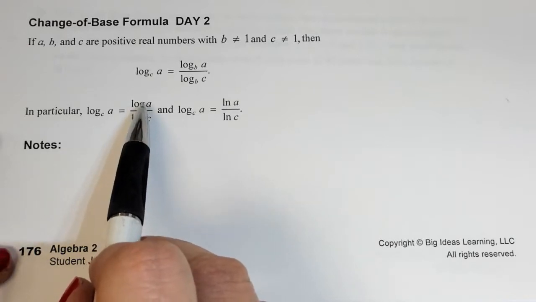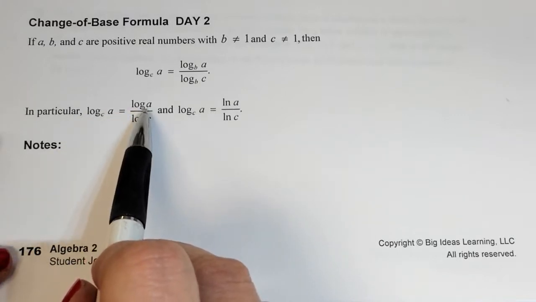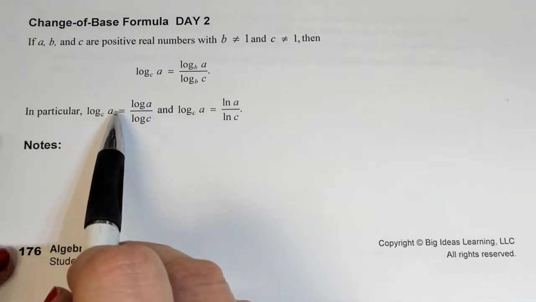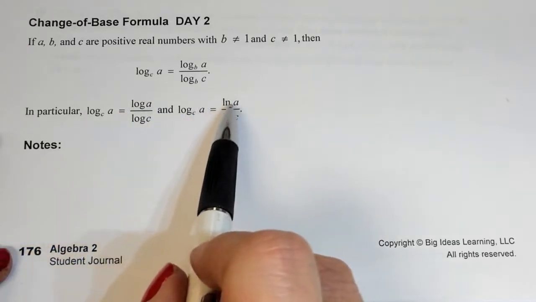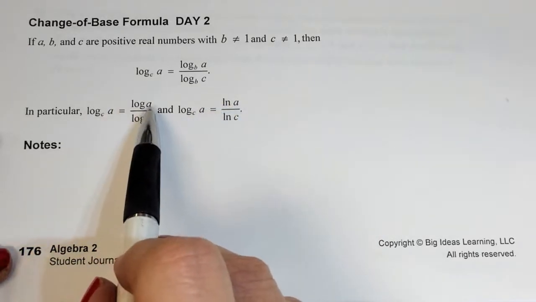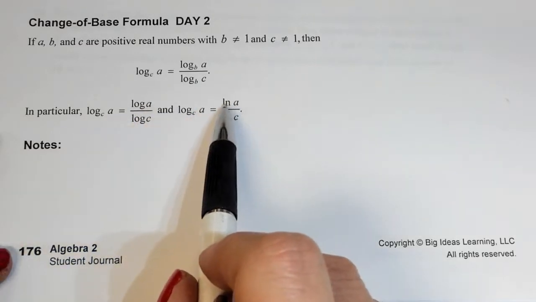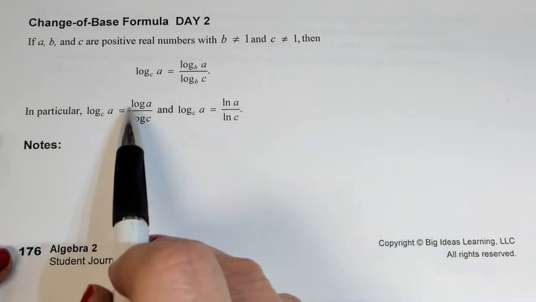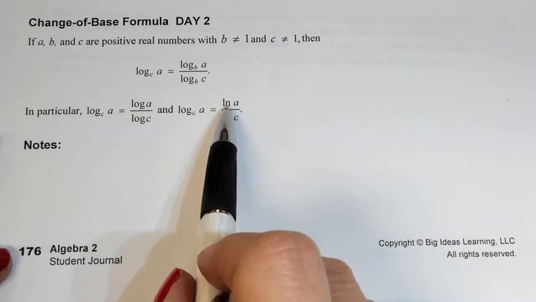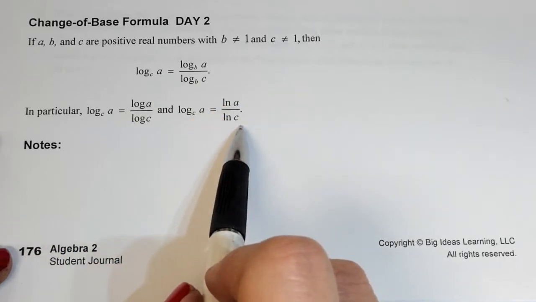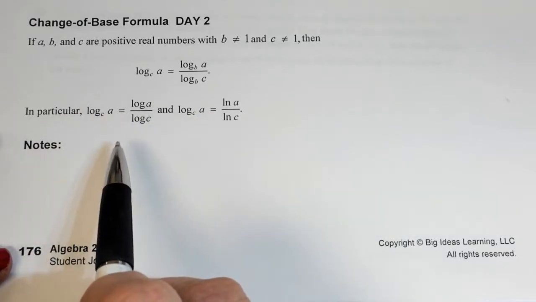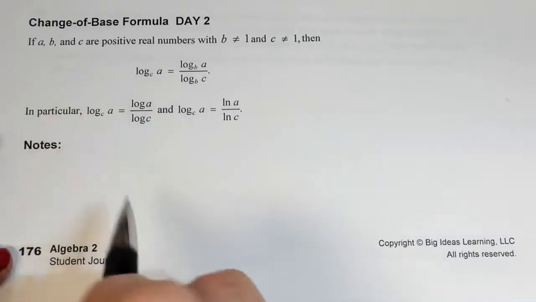So therefore, we can think of it this way. If I wanted to just go with a base 10, I don't have to even put a number there. So log base C of A is going to be log A divided by log C. I could also use a base of E. Log base E of A is the same thing as natural log of A, because log base E means the same thing as natural log. So if I want to, I can do natural log A divided by natural log C. It all works out.